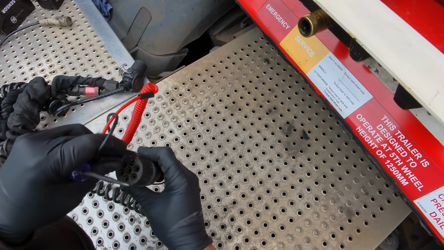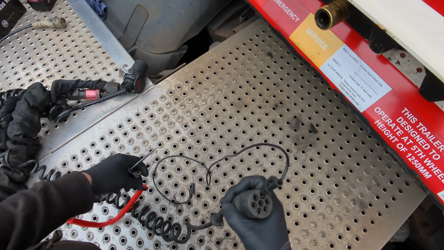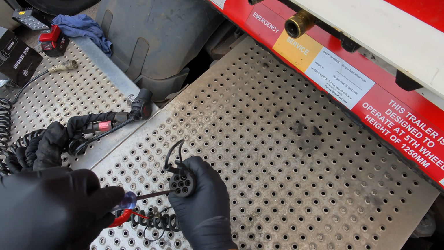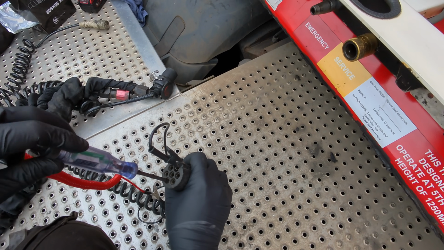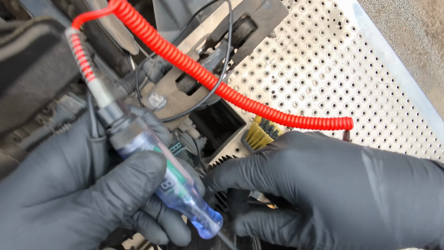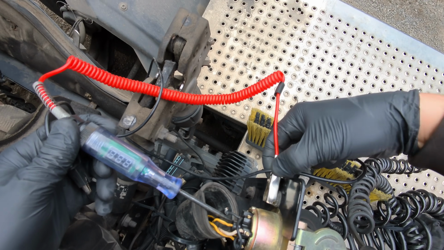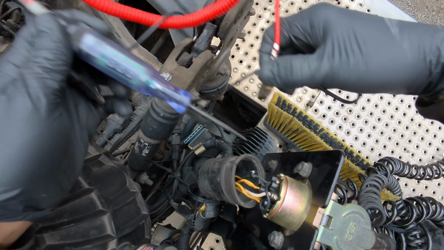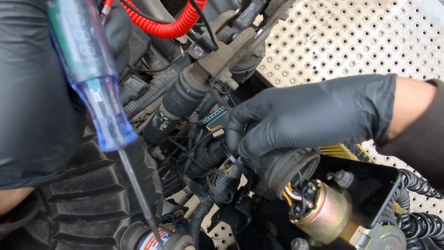So we'll start by checking the Suzie. Earth at the top. Not the best way to do this. Live at the bottom. Nothing. So we'll go to the Suzie on the truck now. So we've got nothing there. Right. Let's check the harness.